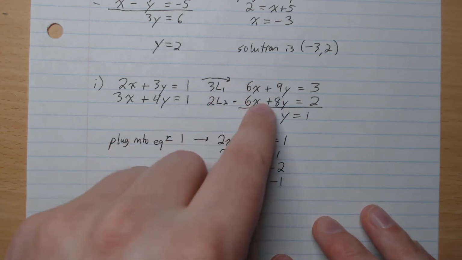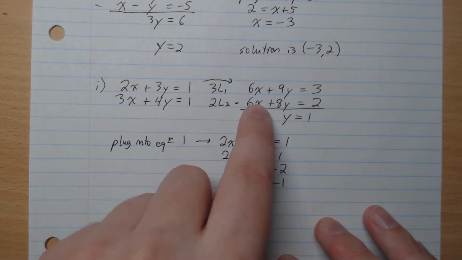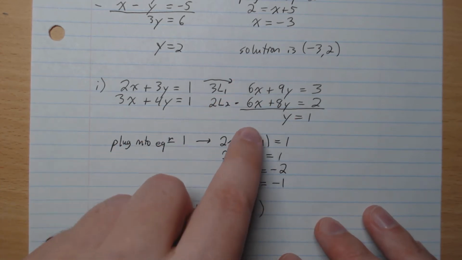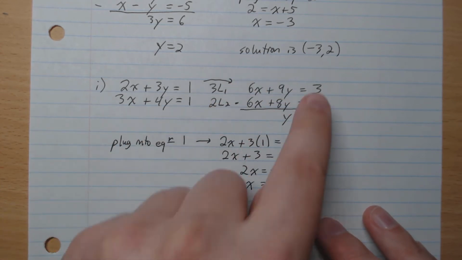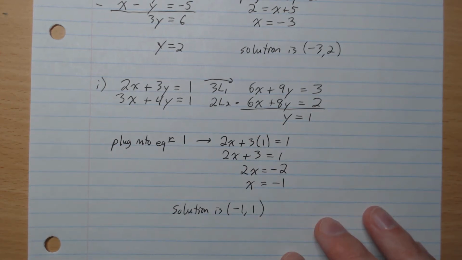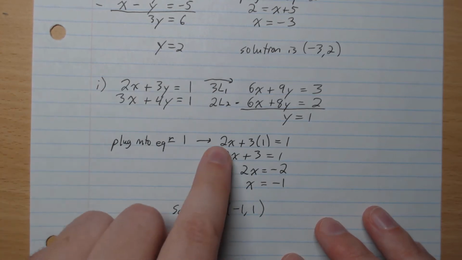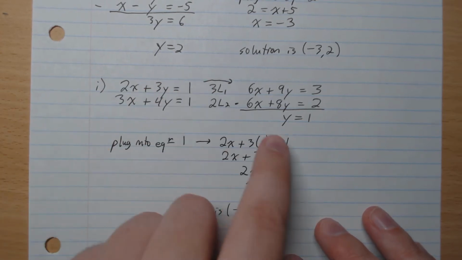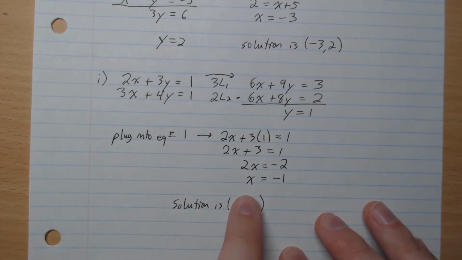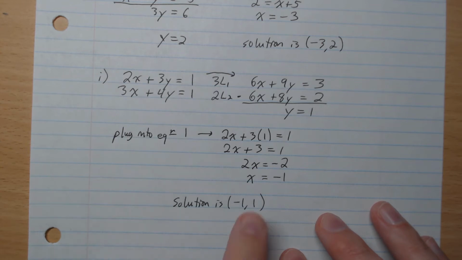And now we're going to eliminate the x. So we're going to go first line minus second line. So 6 minus 6, 0. 9 minus 8, 1. 3 minus 2, 1. So we get y equals 1. We're going to take this y equals 1 and plug it into our first equation. So 2x plus 3 times 1 equals 1. Do the algebra and we get x equals negative 1. And so the solution to this system is negative 1, 1.